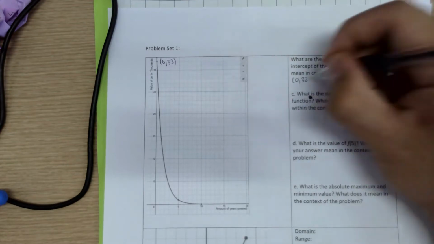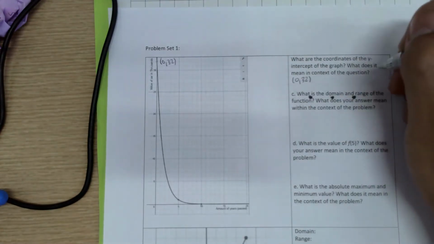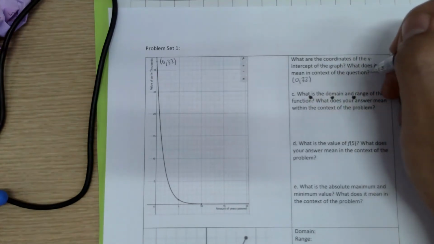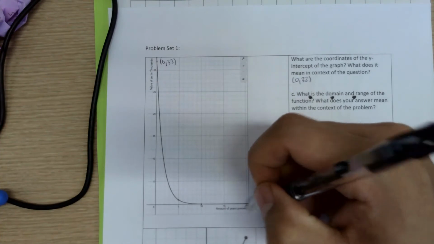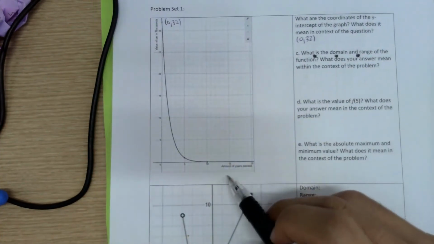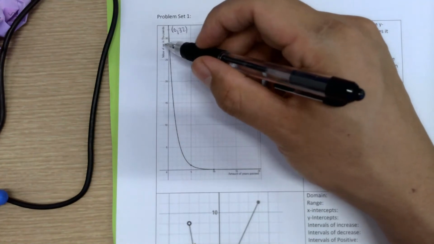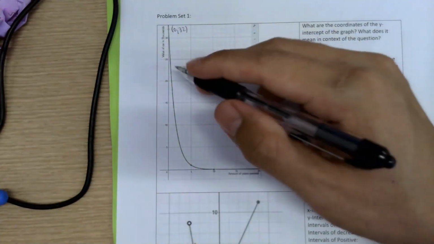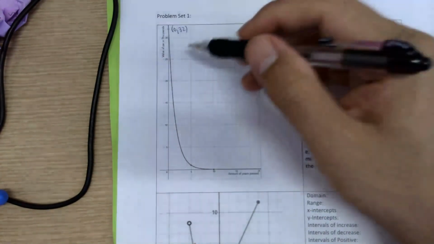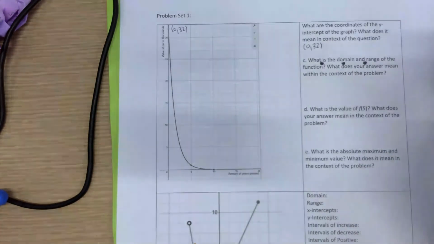is our answer. There is a follow-up question, which is, what does this mean in context of the question, right? So what it is asking is when you look at the graph and you look at the different labels, here we have amount of years passed, we have value of car in thousands, then this is telling us that the car value started at 32,000.